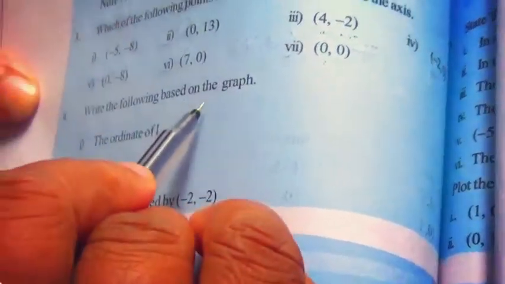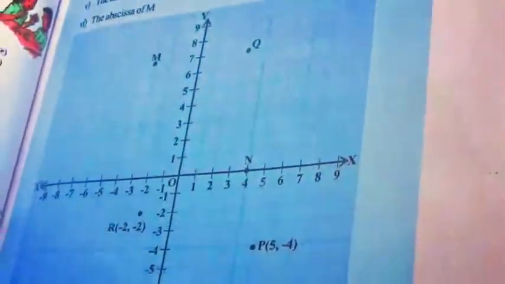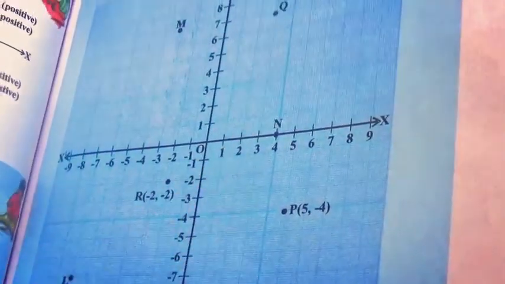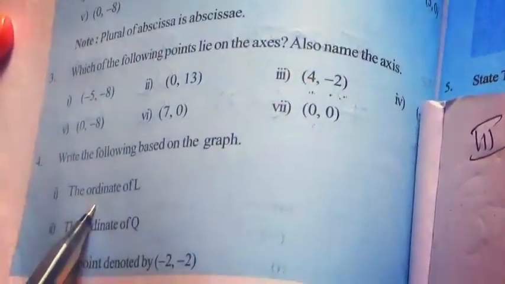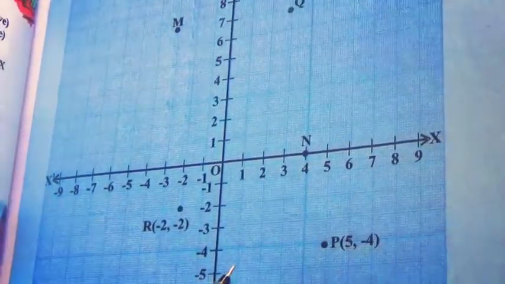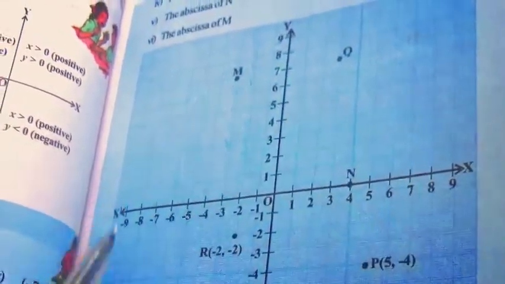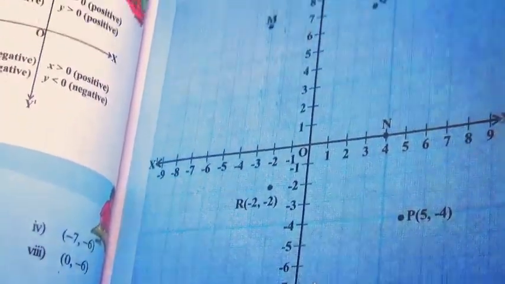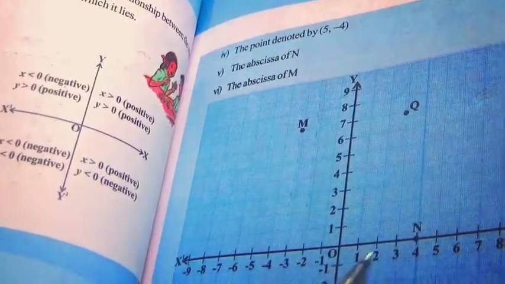In the fourth Roman, write the following based on the graph. Here he gave one graph. By using this graph, we have to write the answers for these questions. You just draw it in rough pattern in the notes also, up to 9 in all directions.